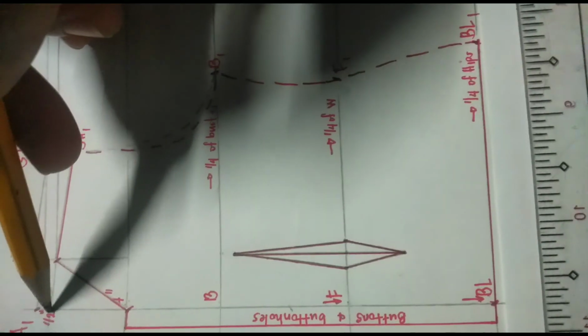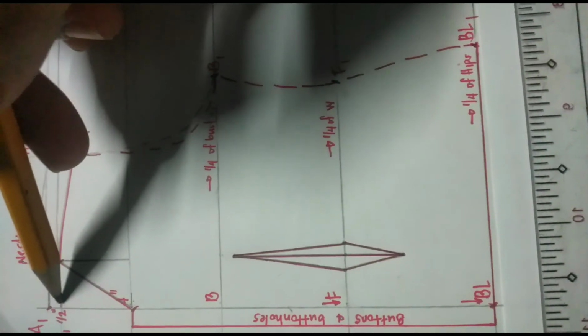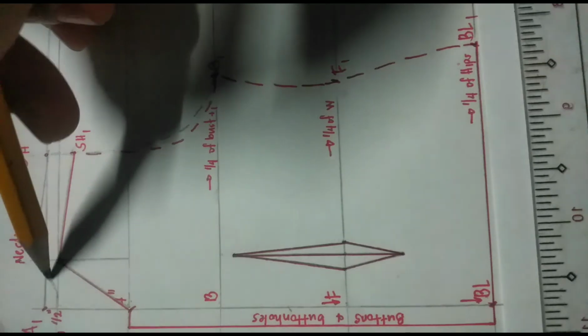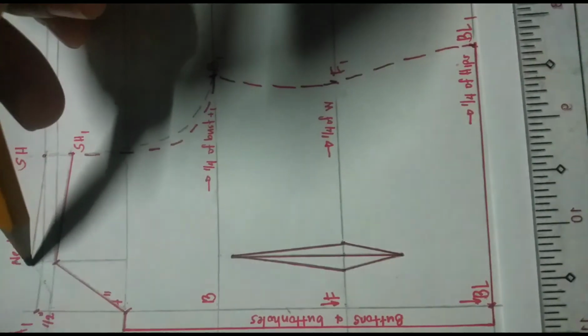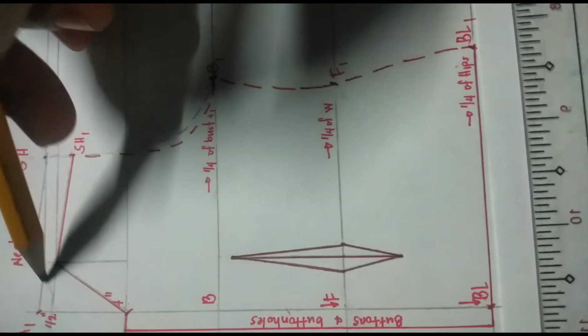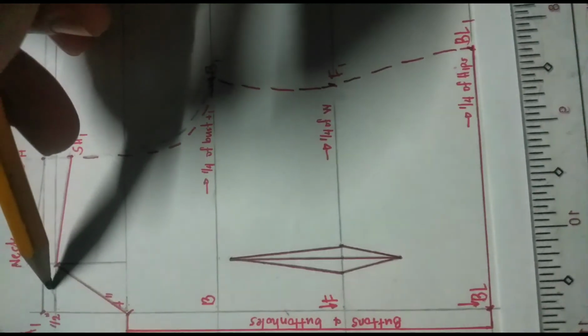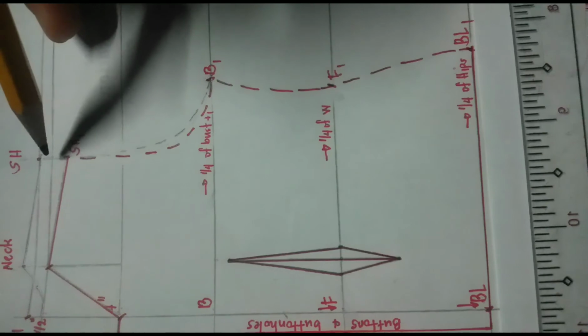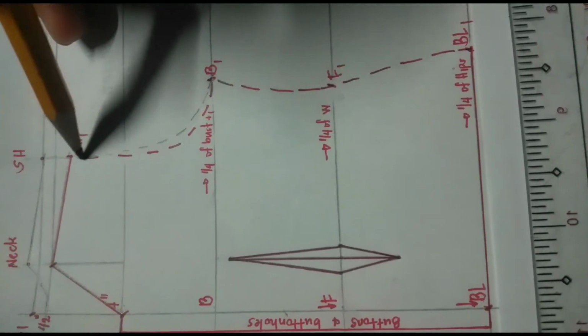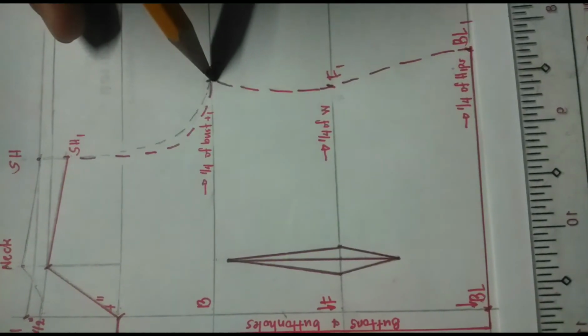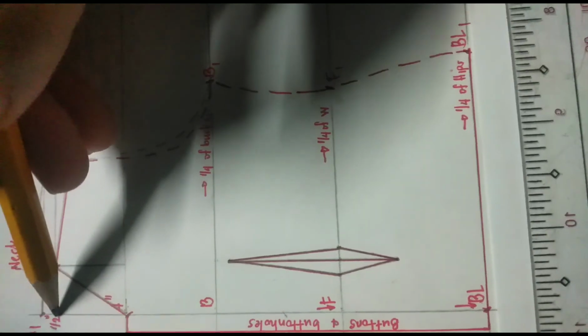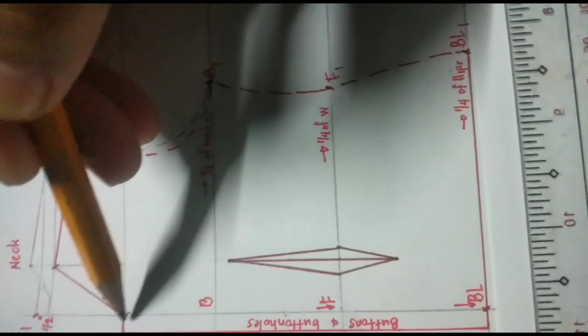For these two marks, you're going to connect them with a straight line, and then connect this using a French curve to make a back neck. This will be for the preparation of your back neck. So you're going to connect this portion up to this portion.